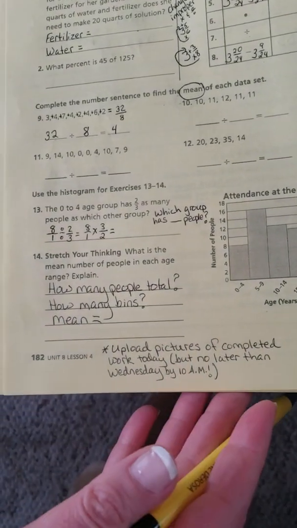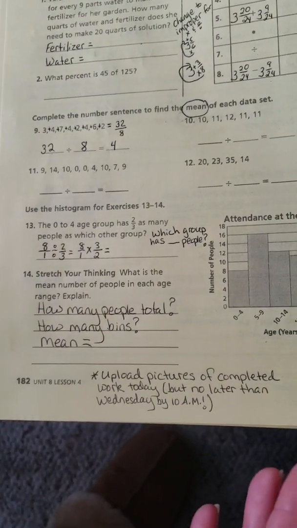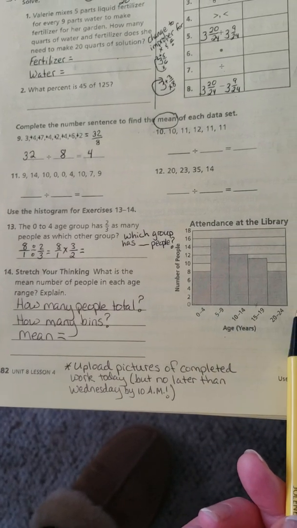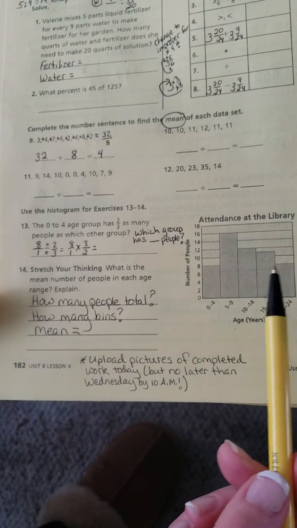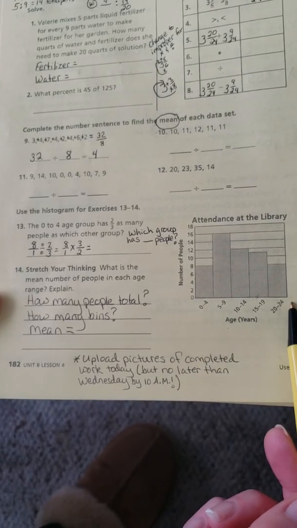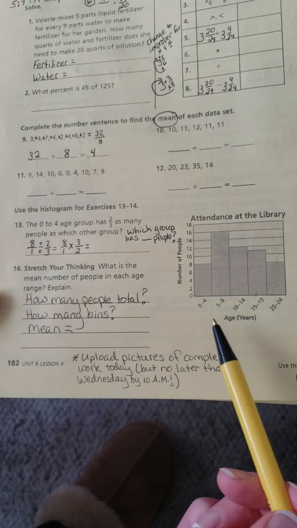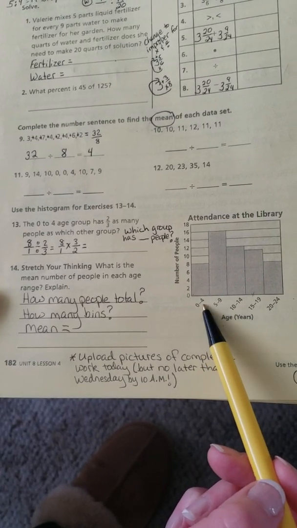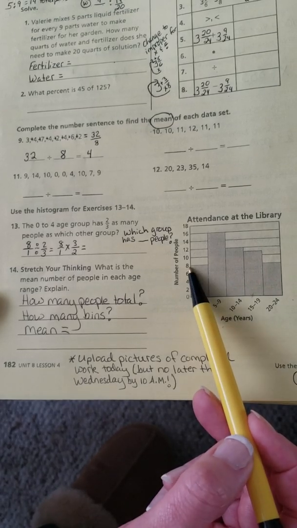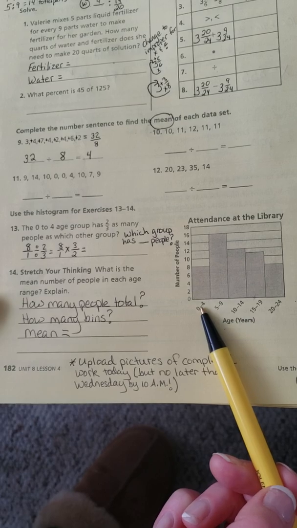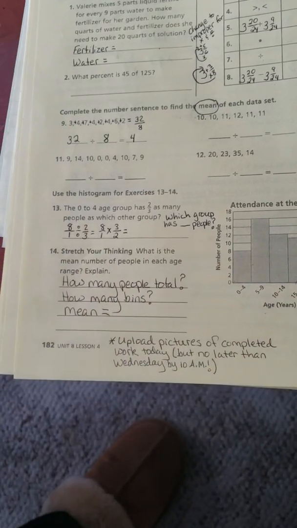Here we have a histogram. Remember, histograms are for when you have many, many data points and you want to divide them into equal bins. So here we have attendance at a library. Here we have 0 to 4-year-olds. Here 20 to 24-year-olds. And this is their age and this is the number of people. So in the bin 0 to 4, we've had 8 people, 8 kids went to the library on that day. All right. Now let's go back to number 13.